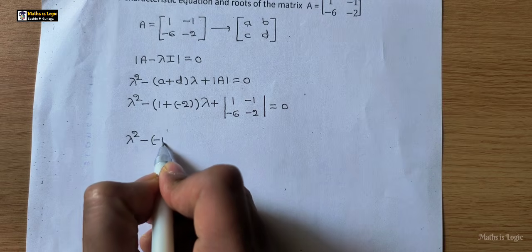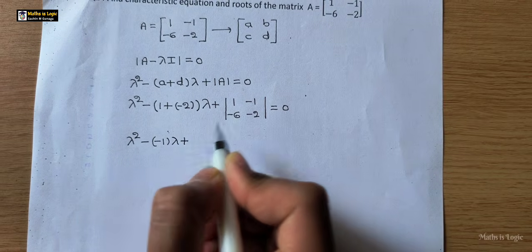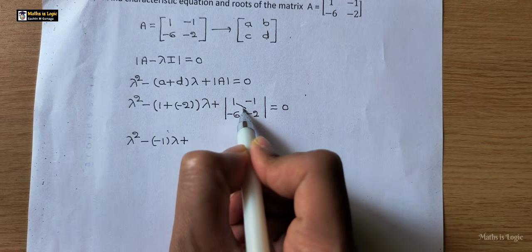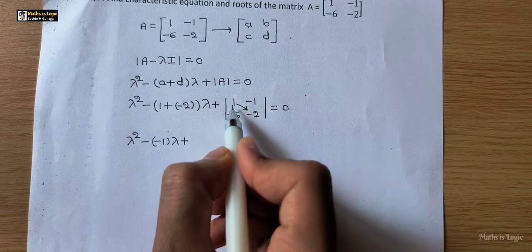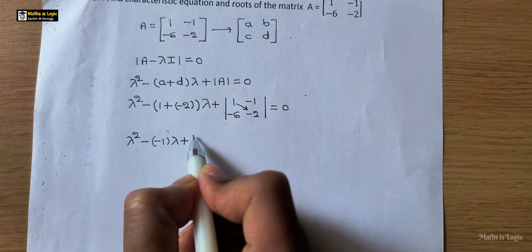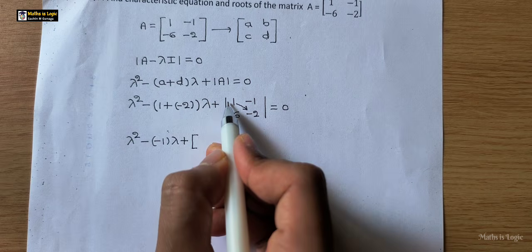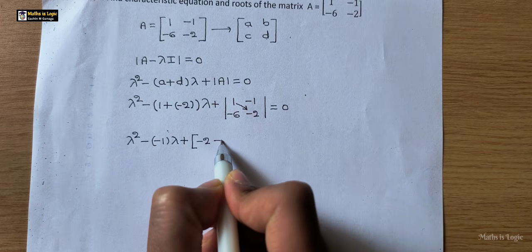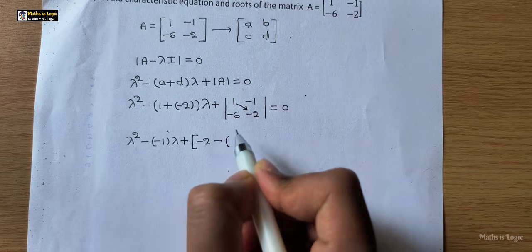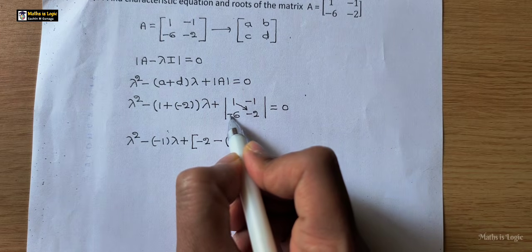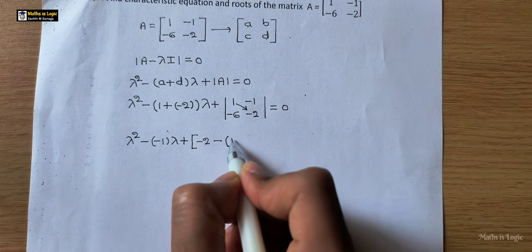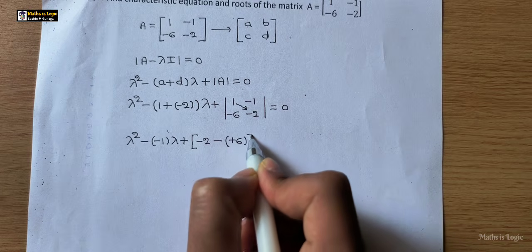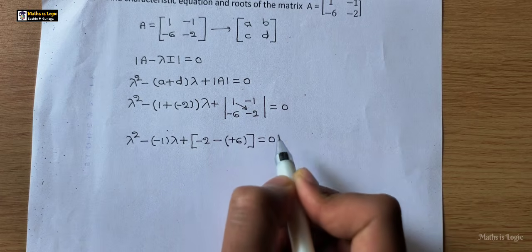So in bracket minus 1 into lambda plus, apply the second order rule, cross multiplication, middle negative sign, multiply this arrow mark first. Again in bracket, 1 into minus 2 is minus 2, middle always negative sign. Again in bracket, minus 6 into minus 1 is plus 6, is equal to 0.